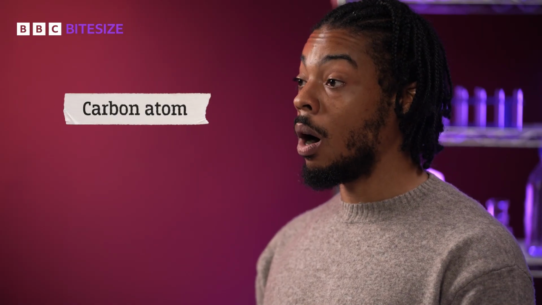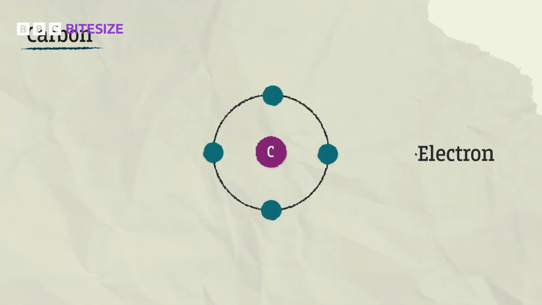First, let's remind ourselves of the electronic configuration of a carbon atom. It has 4 electrons in its outer shell and is in group 4 of the periodic table.